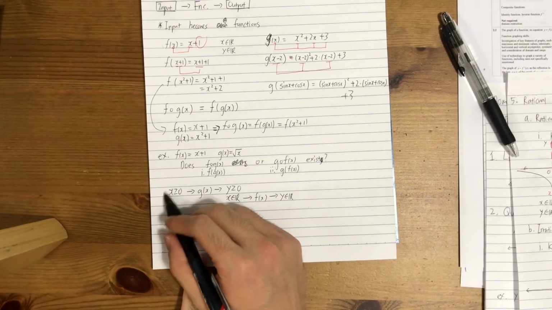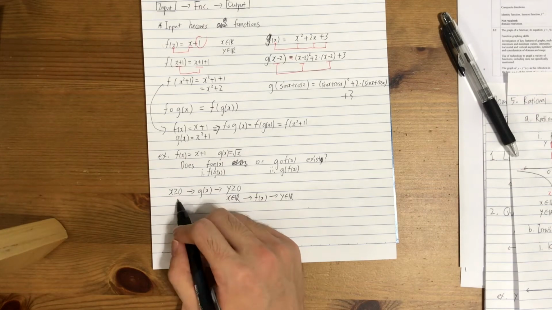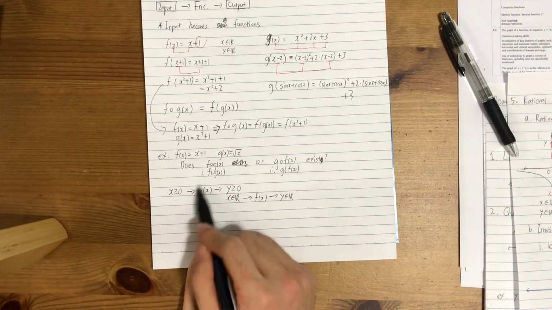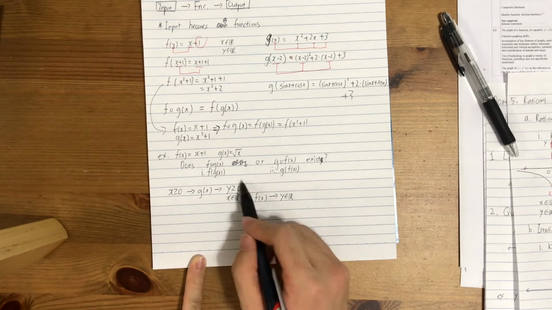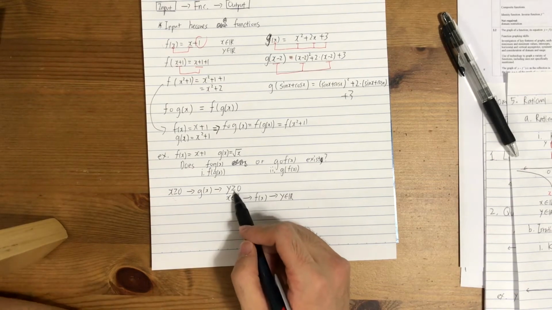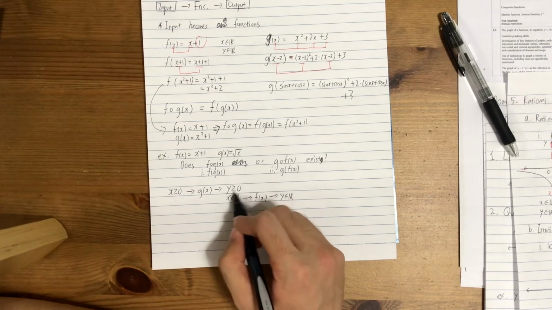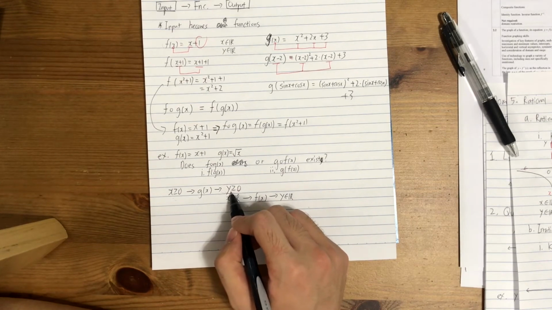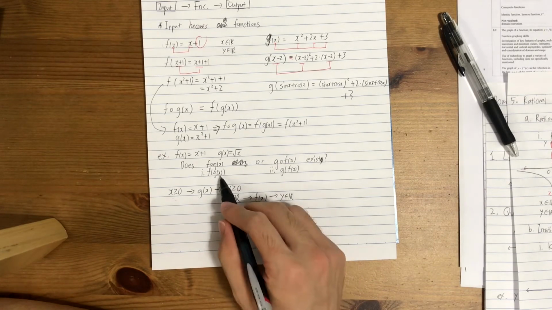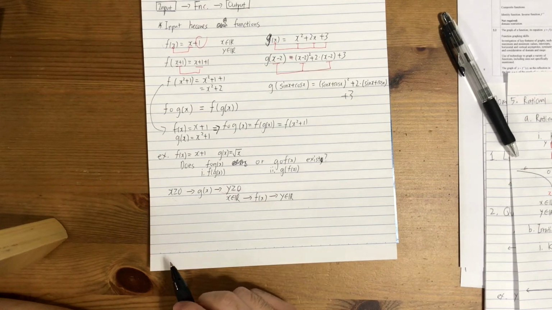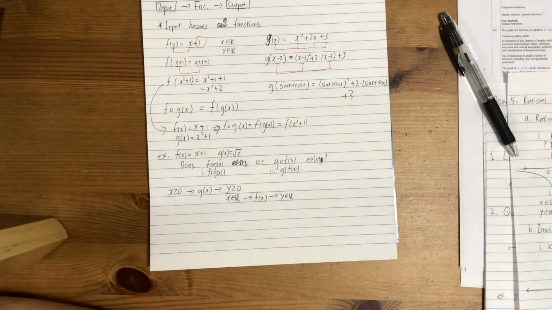First we have an input, an x value, and we put that into g(x). Then we have a certain output, and that output of g(x) we put into the input of f(x), and then we evaluate the y value.